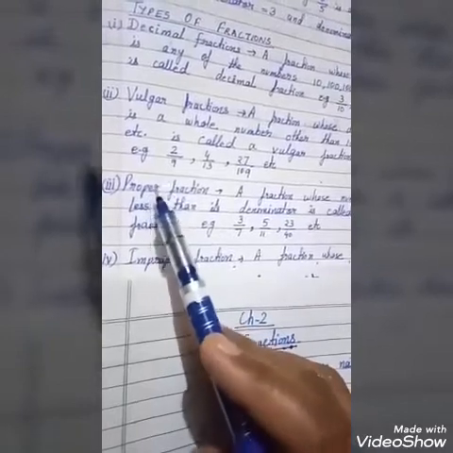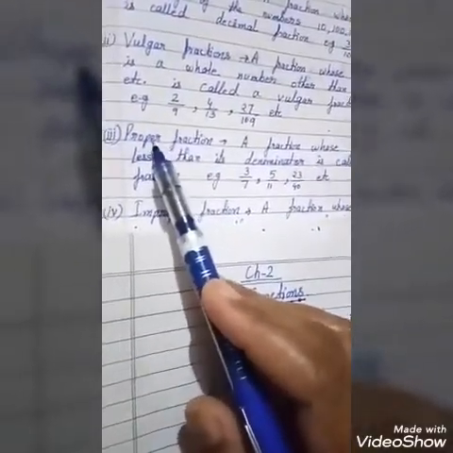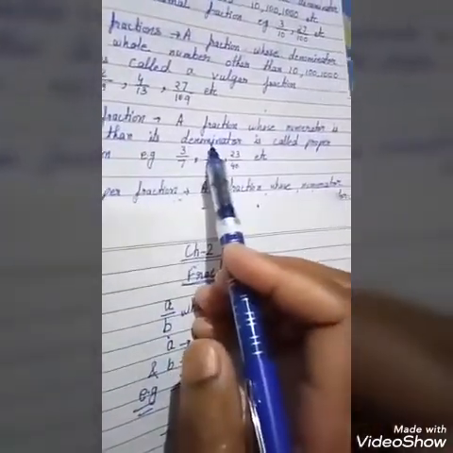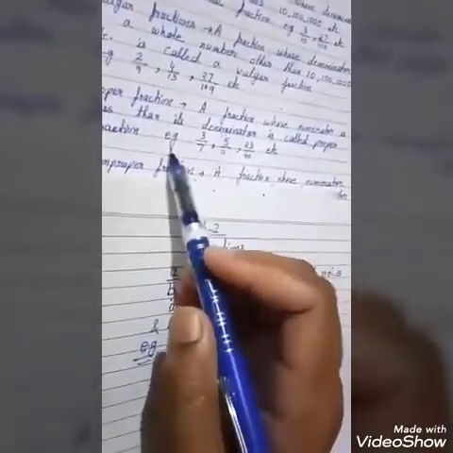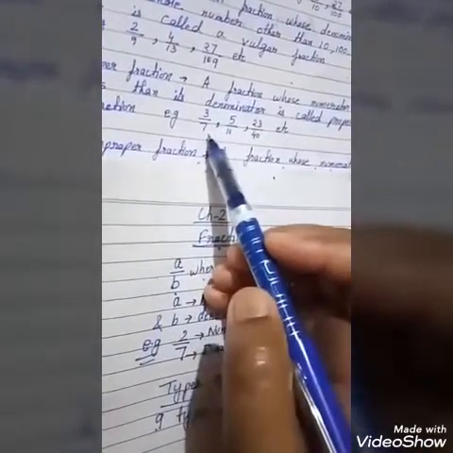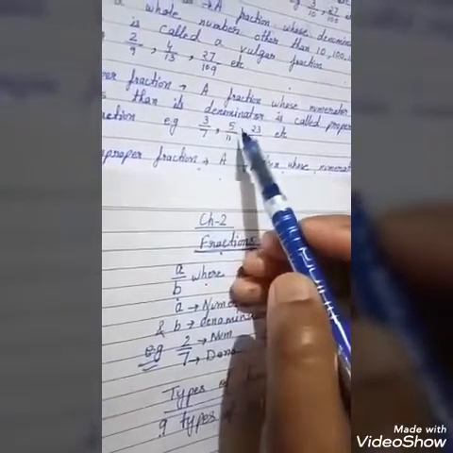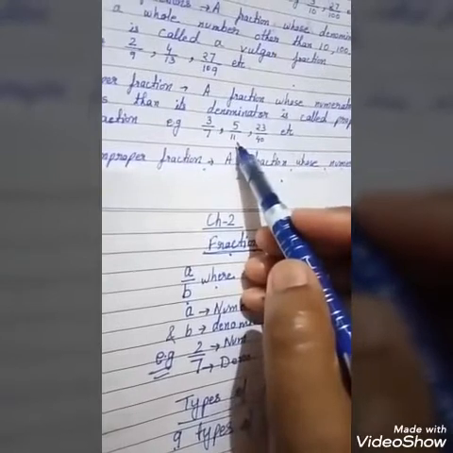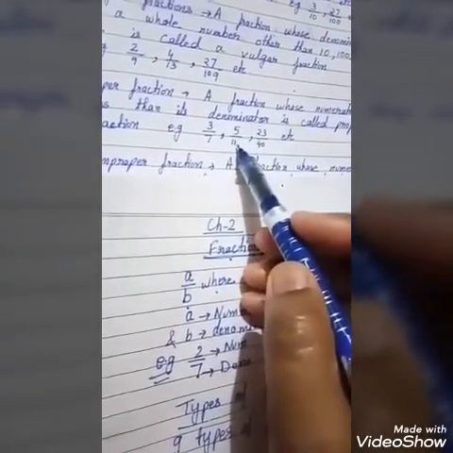You must have studied this, proper and improper. You must be knowing proper fraction. See, third type. A fraction whose numerator is less than its denominator. Means numerator is less and denominator is greater. For example, 3 by 7. See, 3 is less than 7. Numerator is smaller, denominator is bigger. One more example, 5 by 11. Numerator is 5, denominator is 11. Means numerator is less than denominator.